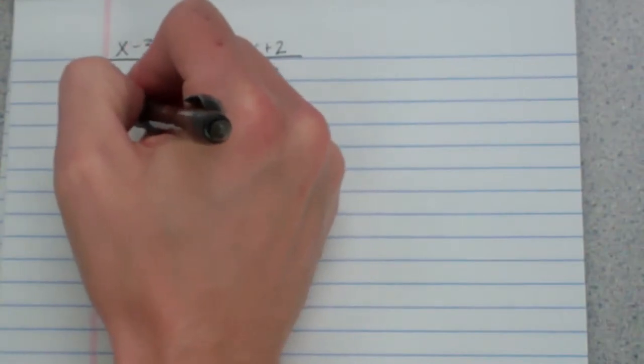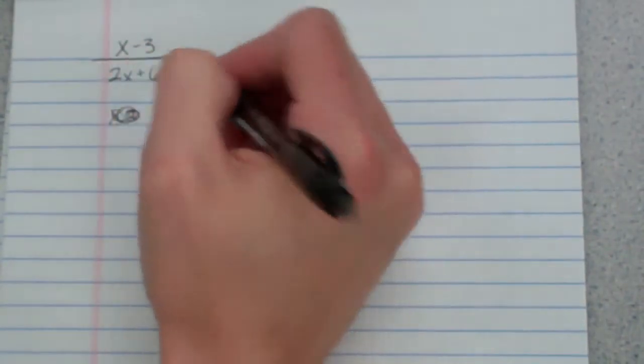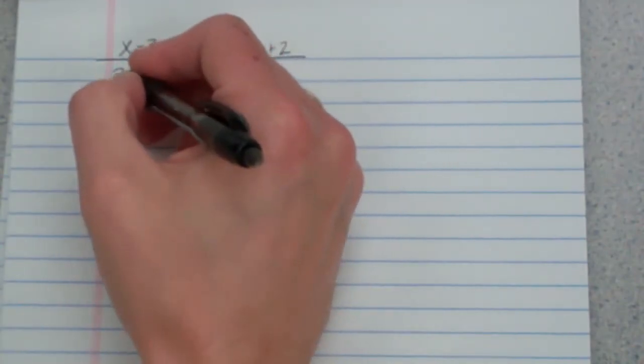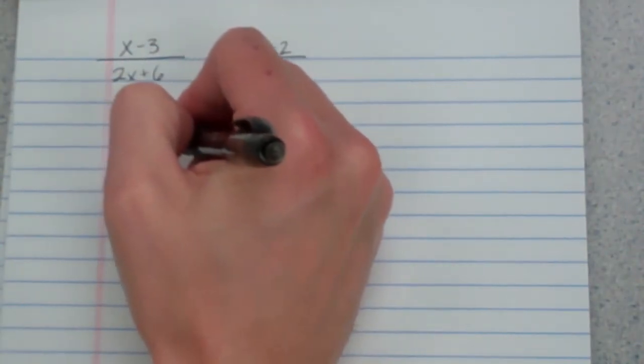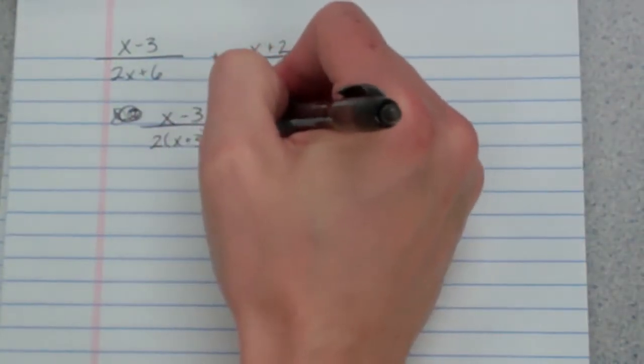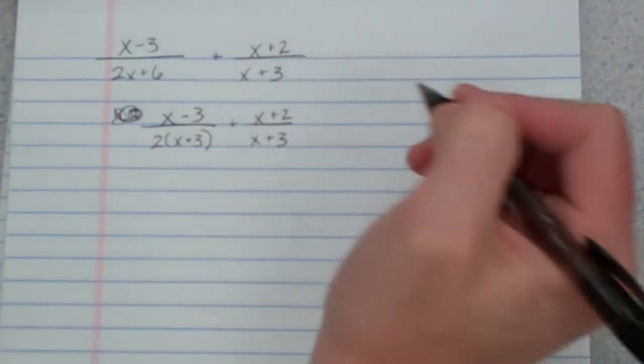So, it's okay, we all make mistakes. Just scratch through it, keep on moving. Now I can take a 2 out of each one of these, making it x plus 3. And then x plus 2 and x plus 3 cannot be factored.